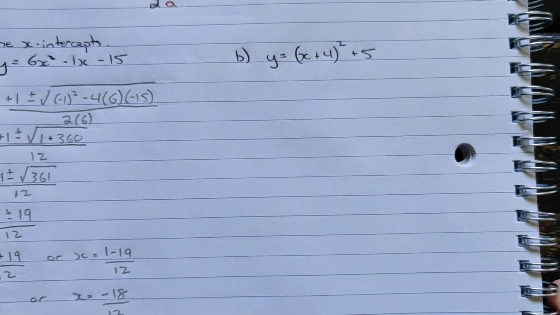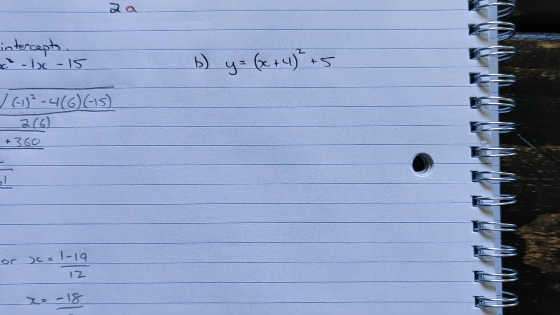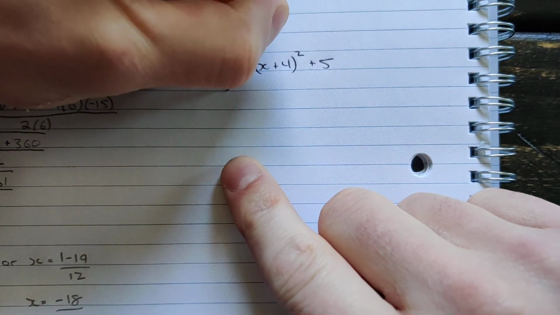Now in the next case, we're given y equals (x plus 4) squared plus 5. So this is in vertex form. So we can't fill in a, b, and c because we have an a of 1 here, but we don't have a b and a c value. We have an h and a k. So we need to expand this out.